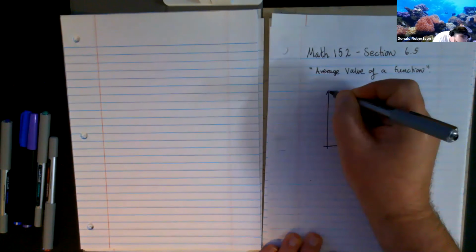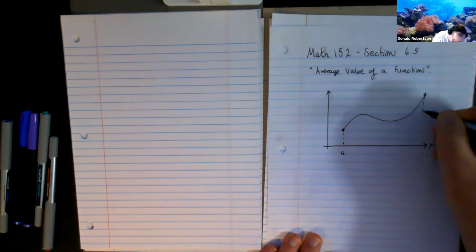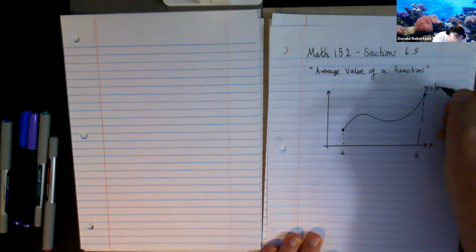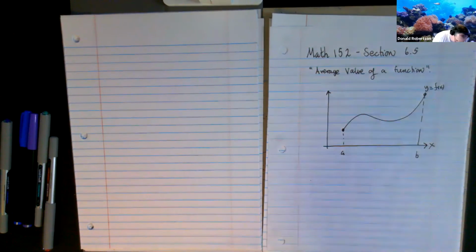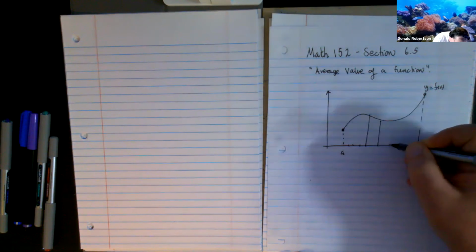Suppose we have a function, starts at A, finishes up here at B, and the function's called, say, y equals f of x. Then at any given point between A and B, isn't the height of the function going to be different? You know, here's just random places, right? Well, the average value of a function is the average height of a function, if you like it that way, right? The average y value.